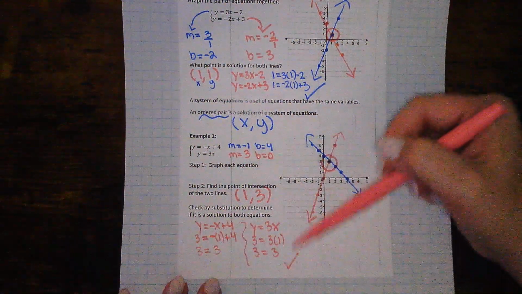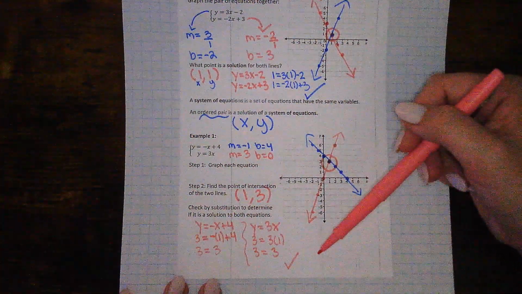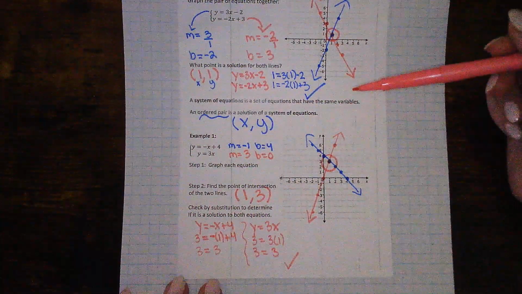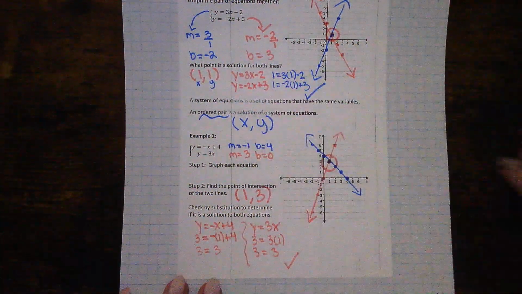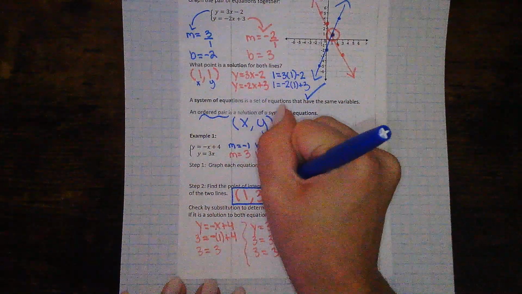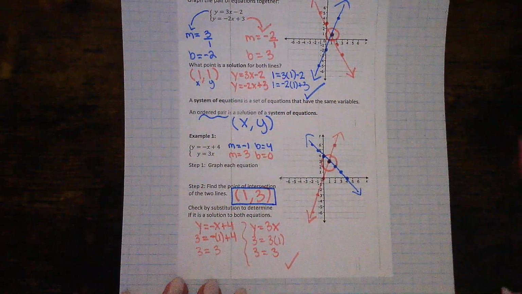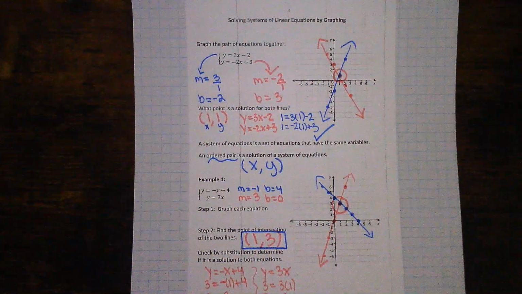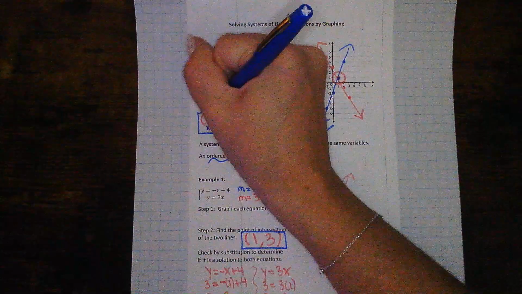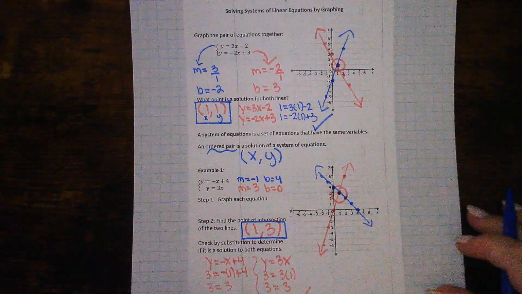You don't always have to do this step, but it's a good step to know how to do to make sure that I do in fact have the right solution to the problem. But this is my actual answer to the problem. Just like up here, this is my actual answer to the problem. Okay, let's open it up and do some more.